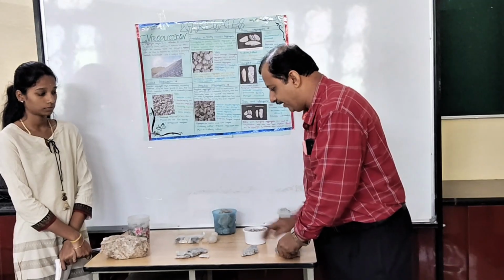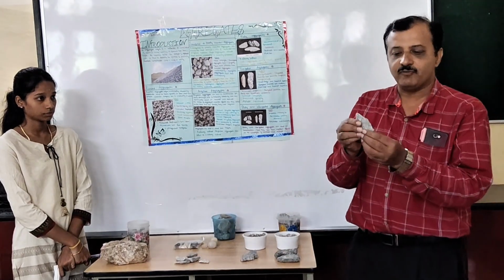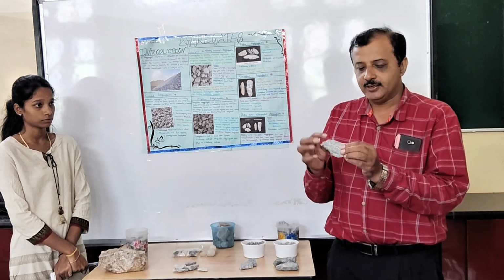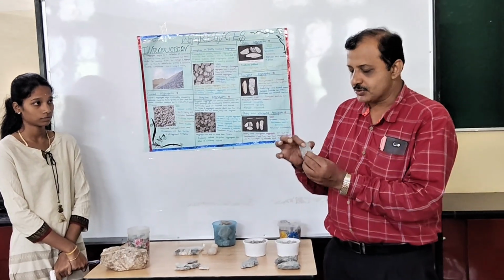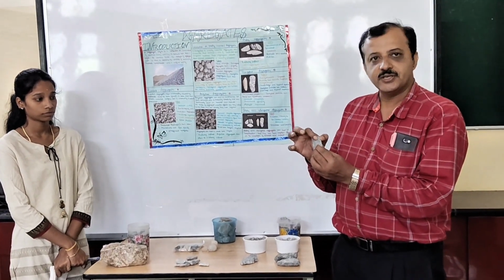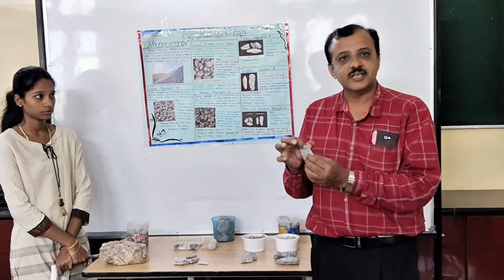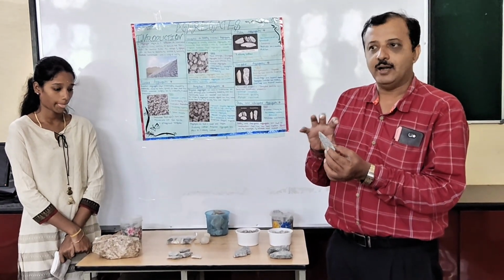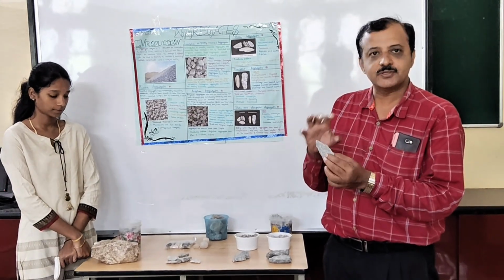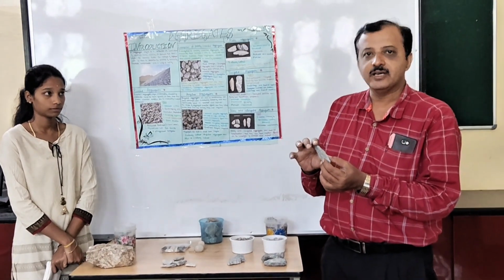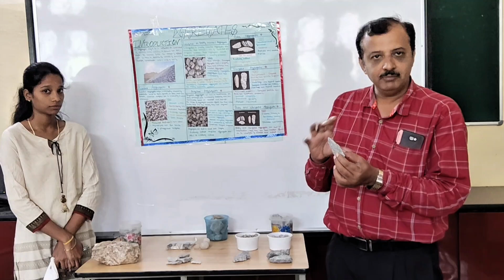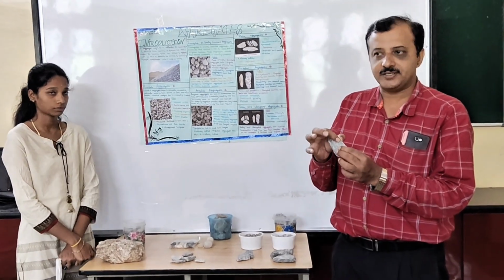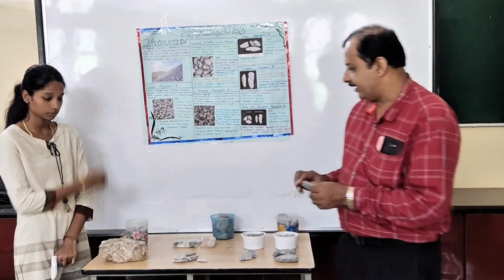These are called flaky aggregates. They are called flaky aggregates when their least dimension is 0.6 times the mean size of the aggregates. If the aggregate is 40 mm, then 0.6 into 40 should be the least size. This is called a flaky aggregate.